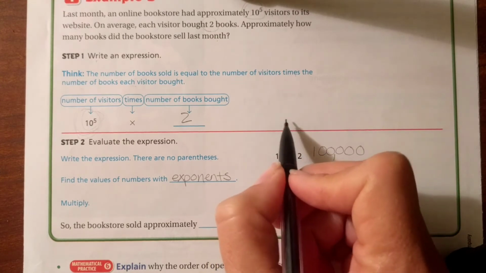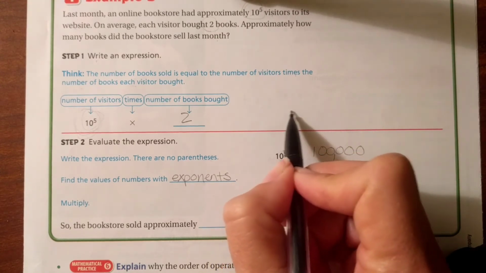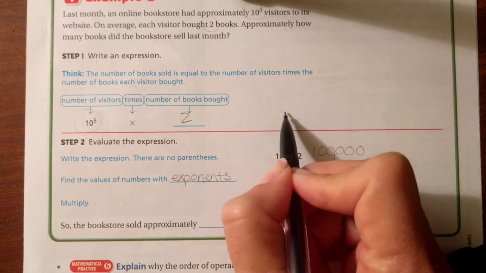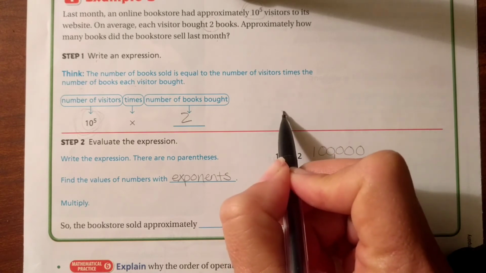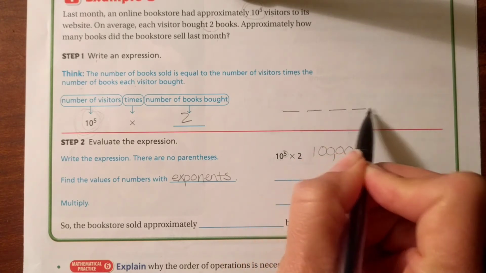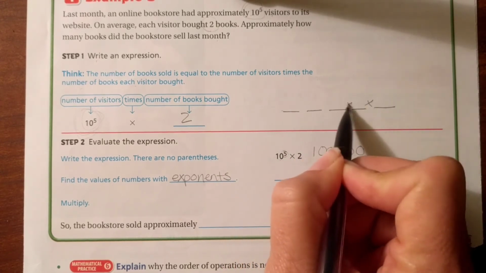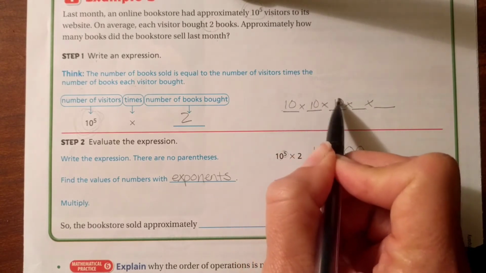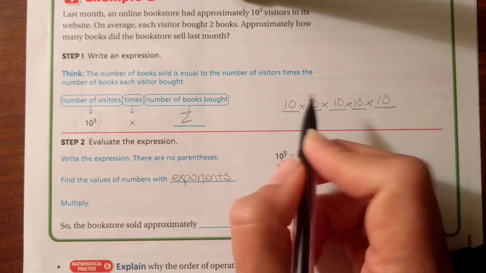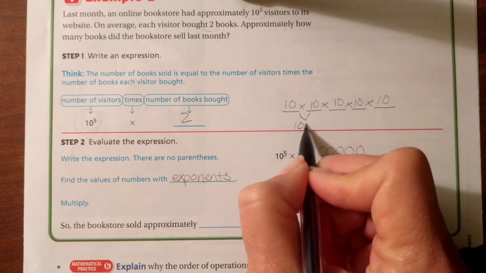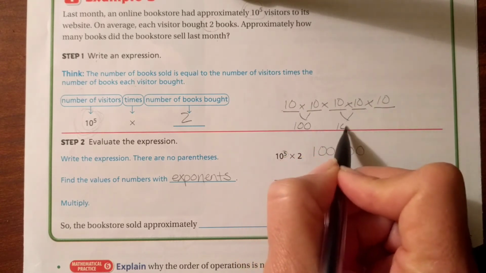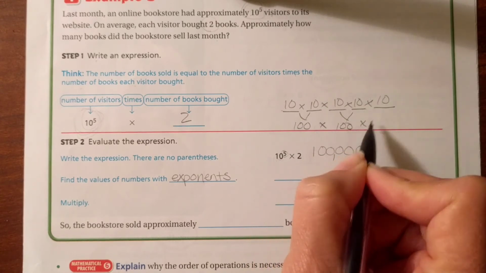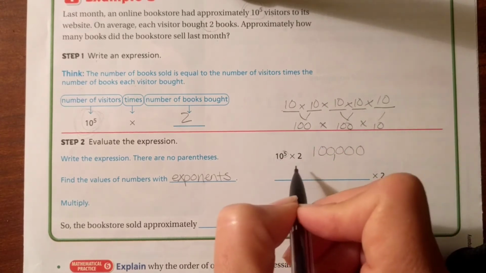But if you want to, you can multiply the whole thing out. Let's move it up here where we've got a little room. I'm going to put down 5 power lines, and put 10 on those. So this is 100. This is 100. This is 10.